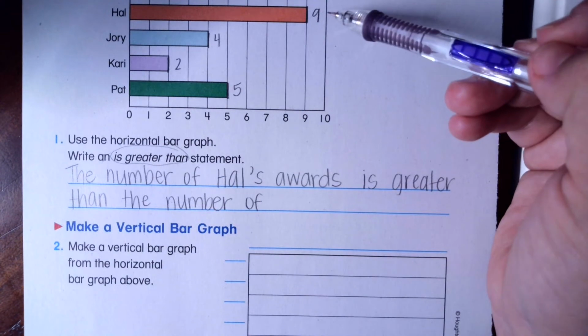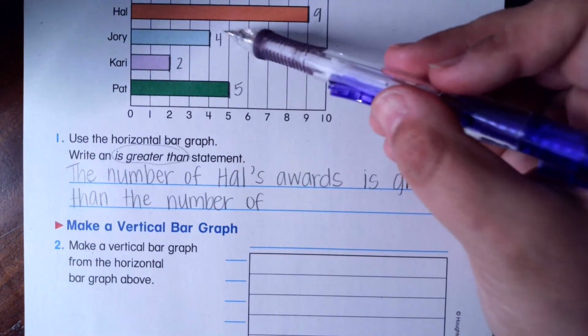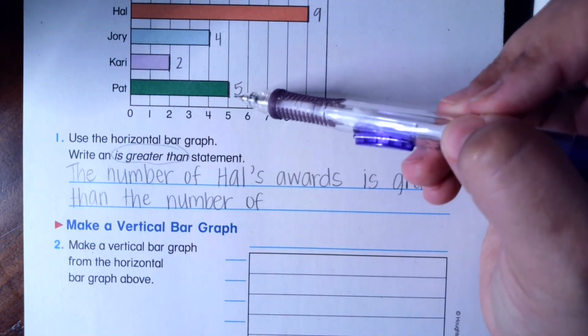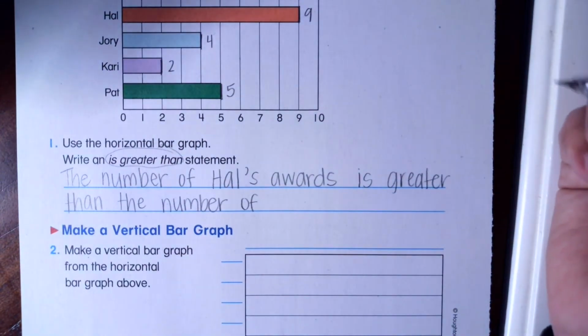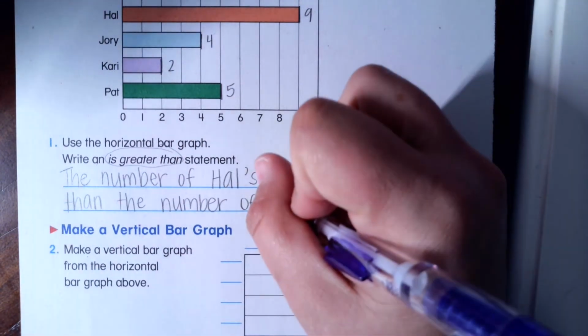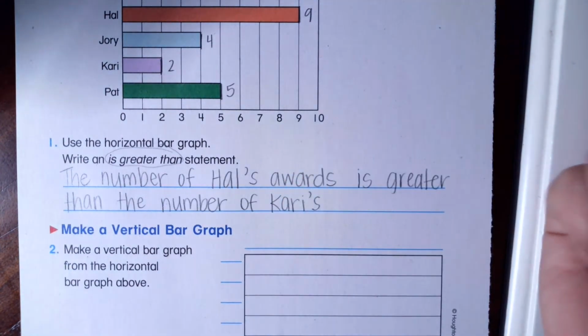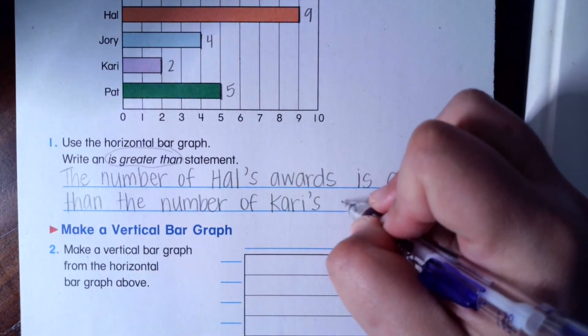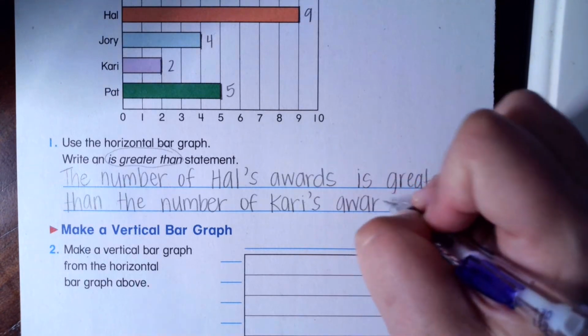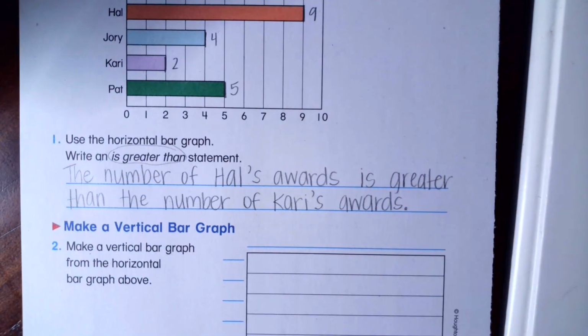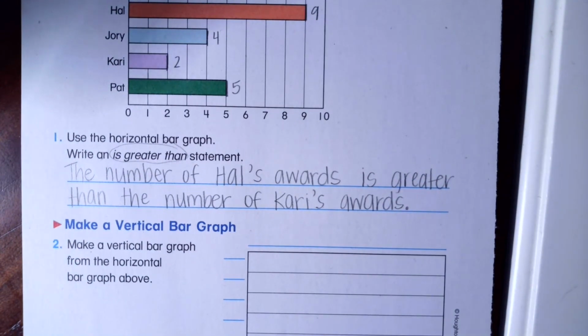I chose Hal because he had the most. So I know that he has more than Jory, he has more than Kari, he has more than Pat. So I can choose any of those people. I'm going to choose Kari. So I'm going to do Kari's awards, apostrophe S on Kari, and then the word awards. I'll give you a minute to finish writing that.